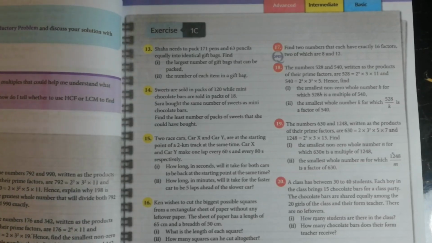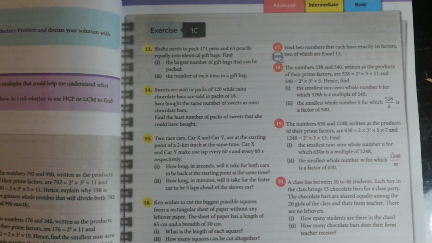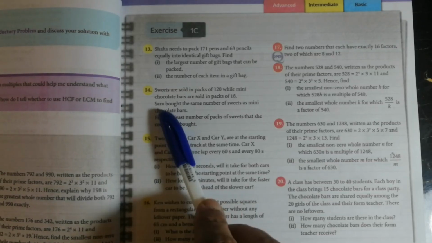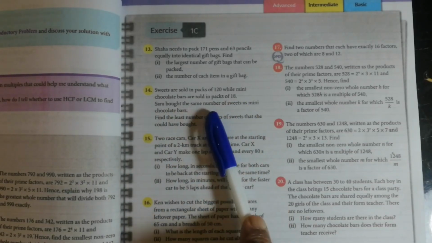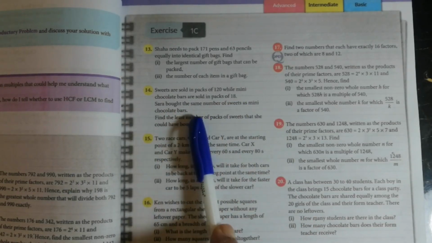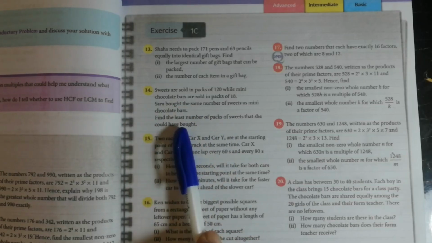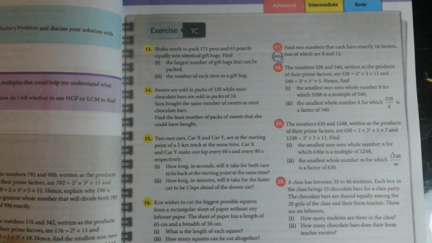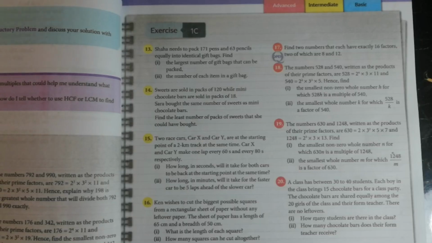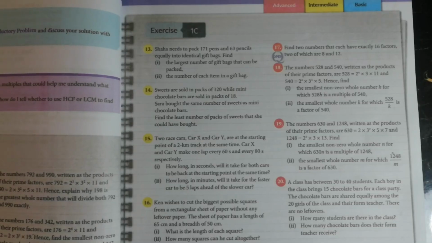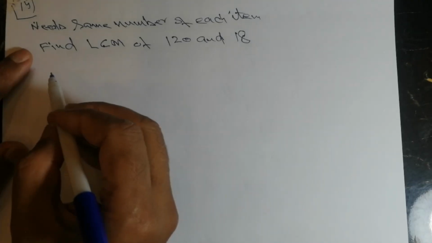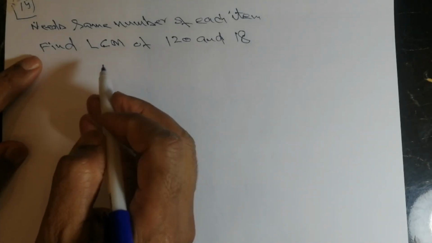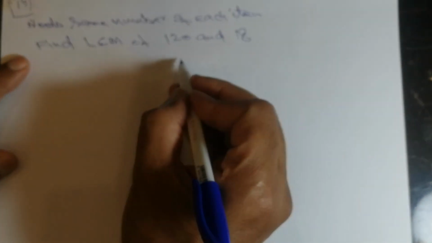Question 14: Sweets are sold in packs of 120 while mini chocolate bars are sold in packs of 18. Sarah bought the same number of sweets as chocolate bars. Find the least number of packs. Least number, so we need to find the LCM. So we need to find the LCM of 120 and 18.